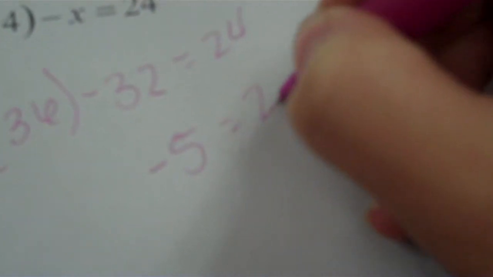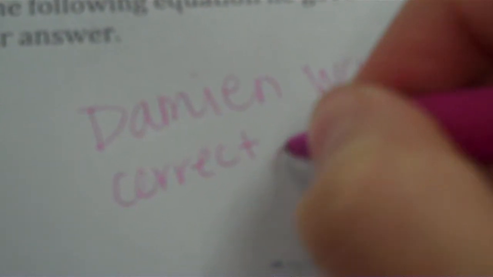Did it equal 24? And you're going to say, no, that's not true. So in your complete sentence, you're going to say, Damien was not correct. Explain your answer means how did you get it? You could say basically -5 does not equal 24.